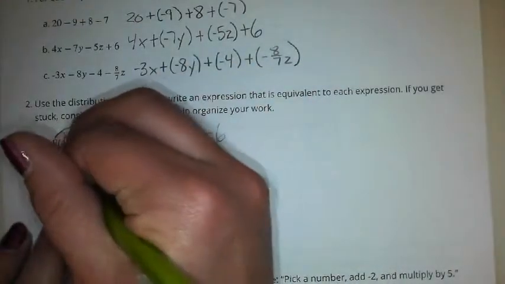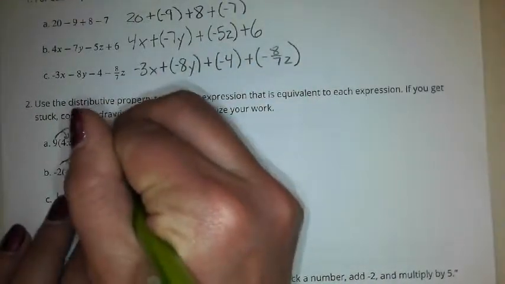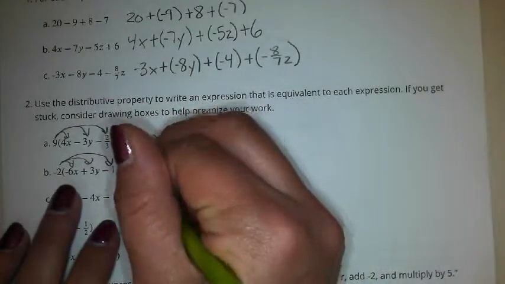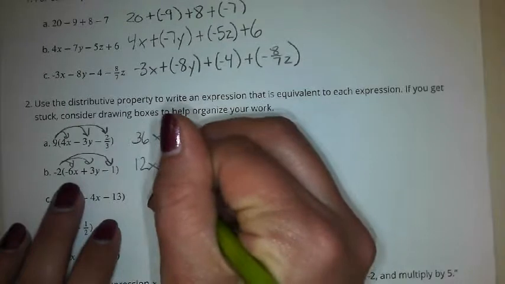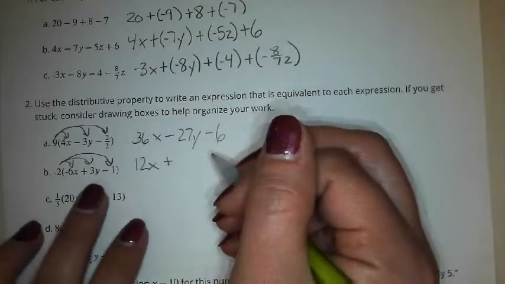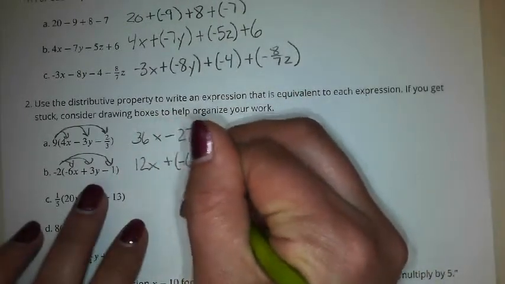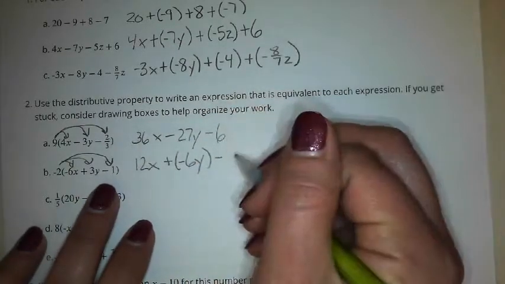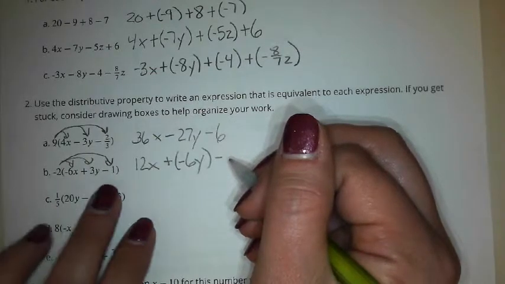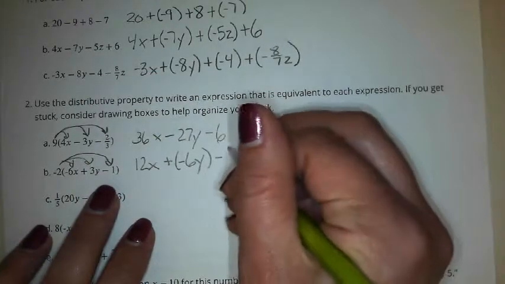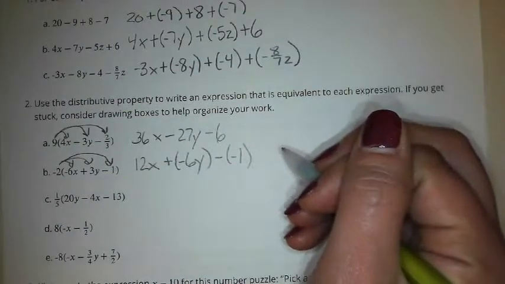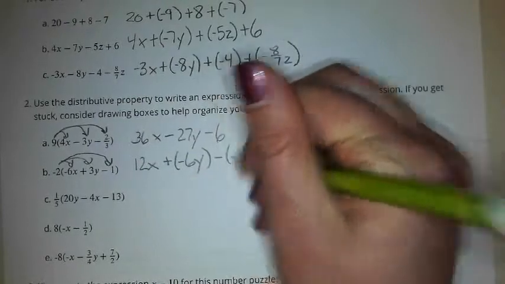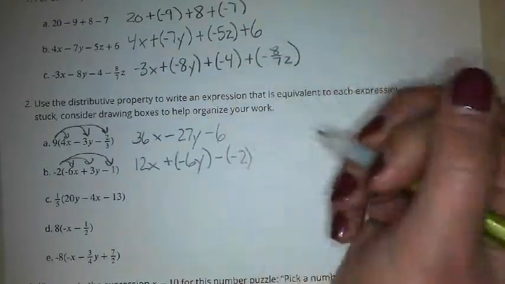Okay, this one again, using the distributive property. Negative 2 times negative 6, that's going to give me a positive 12, and then x, plus a negative 2 times 3y, be negative 6y, and then minus a negative 2 times a positive 1, be negative 1, I mean negative 2, excuse me.